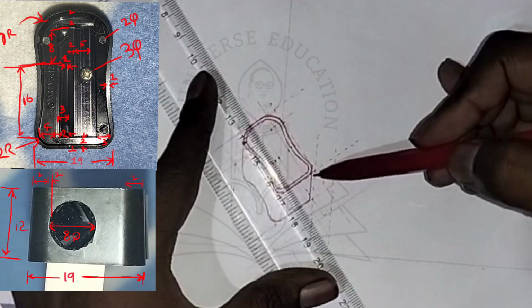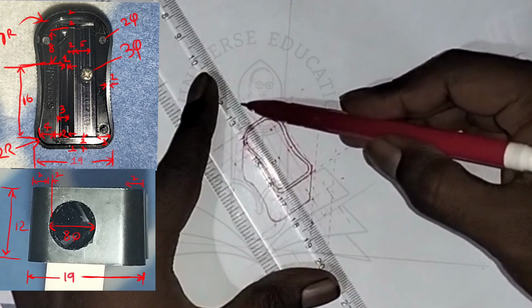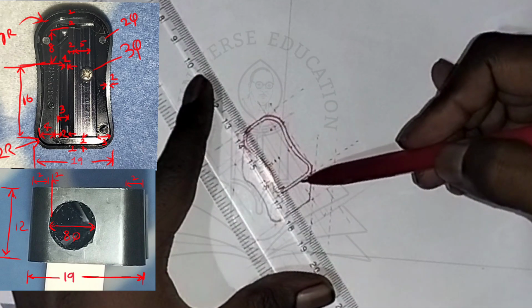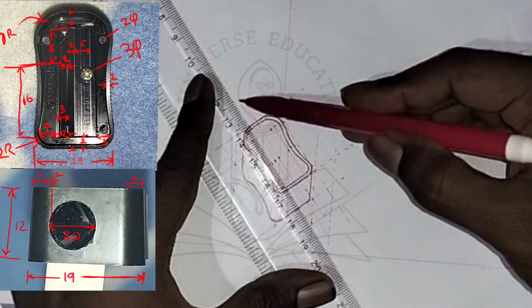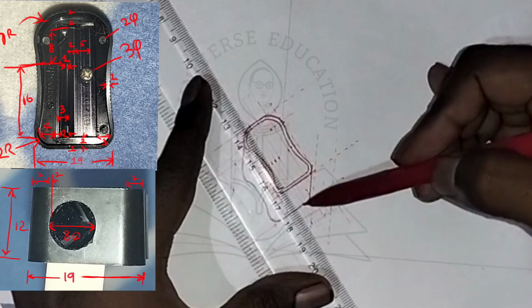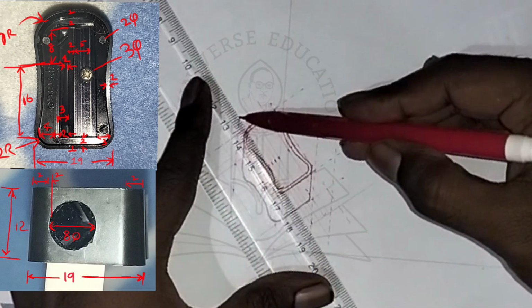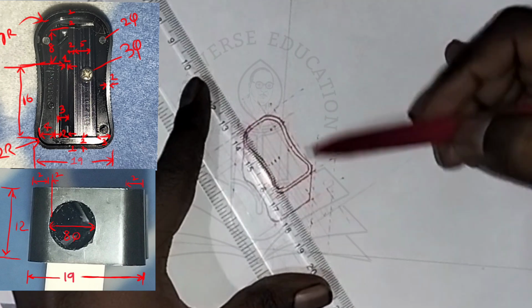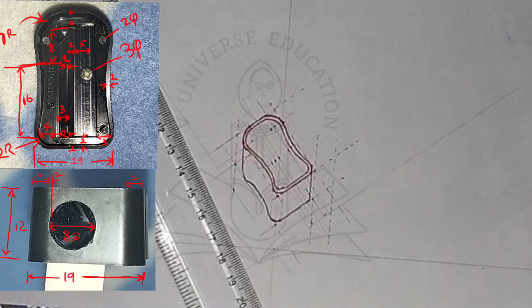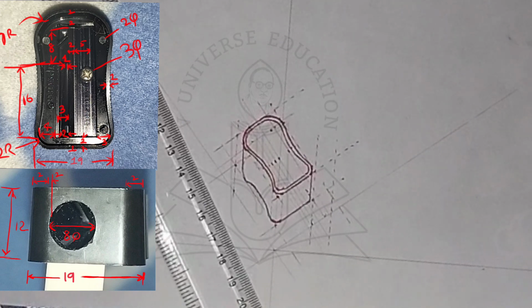The sharpened area of the blade is about 2 mm. This gap is 3 mm, and next the gap from the left side is 4 mm. So the entire width is about 19.